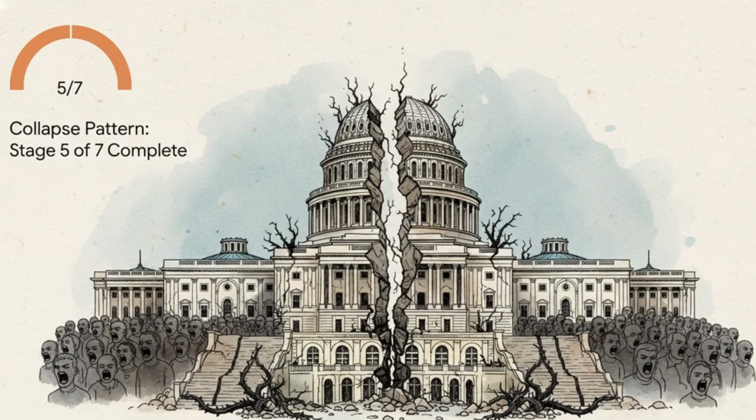So that brings us right to this moment. Stage 5, social decay. When you look at the declining trust in our institutions, rising crime rates, and the constant political gridlock, the signs are all around us. So according to this historical model, the United States has now completed 5 of the 7 stages.